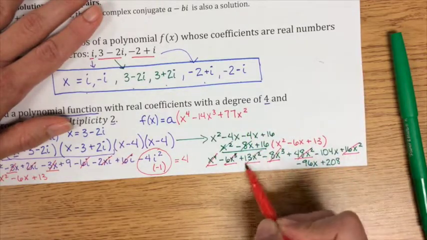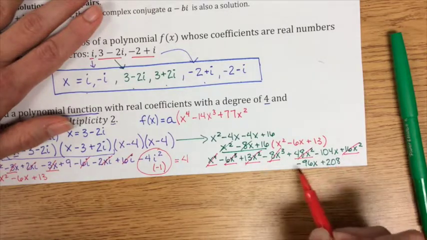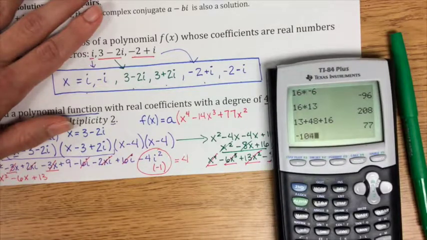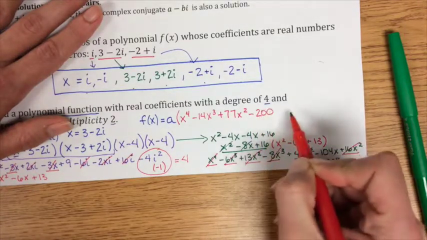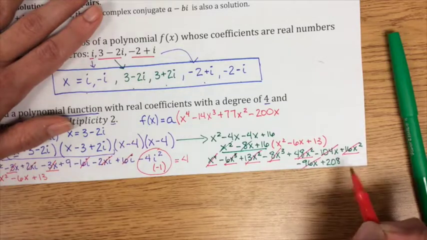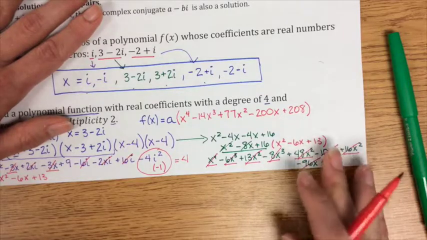Okay, so you don't get confused, you kind of get rid of what you're done with. So then minus 104 minus 96. So negative 104 minus 96 gives me negative 200, minus 200x. So there we go. And then our constant term is plus 208.